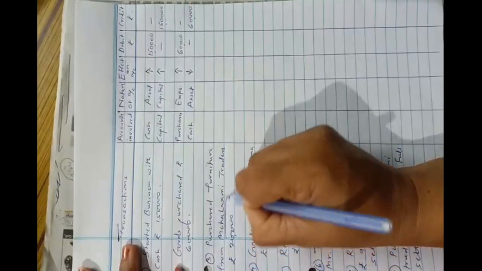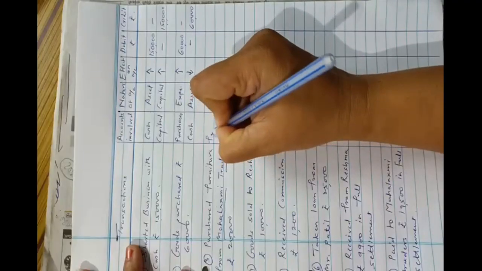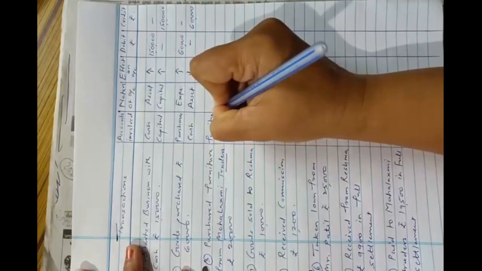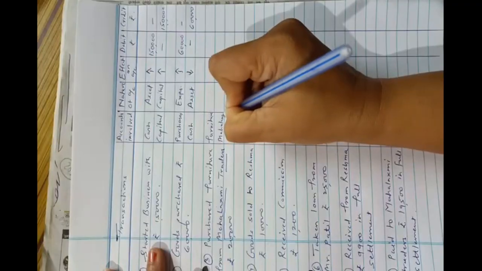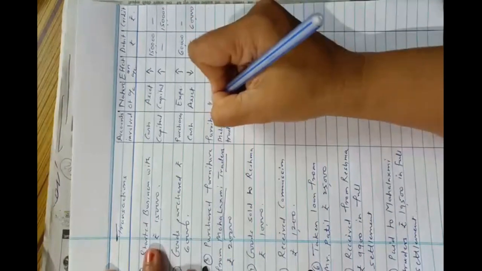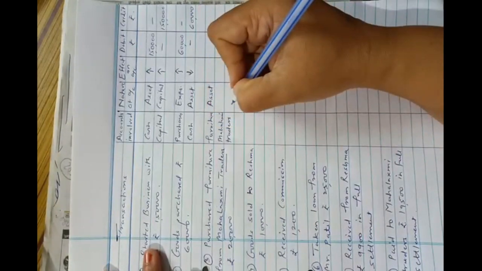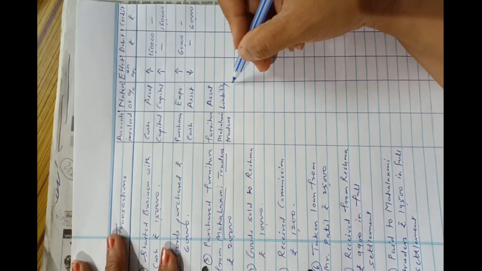Next, purchased furniture from Mahalakshmi Traders rupees 20,000. Here the party's name is given, entries of purchase and for cash words are not here. So this is a credit transaction. As we are purchasing furniture, first account will be furniture account and second account will be Mahalakshmi Traders account. Furniture is our asset and Mahalakshmi Traders will be our liability. As we are purchasing furniture from them on credit, amount is payable to them. So Mahalakshmi Traders is liability.